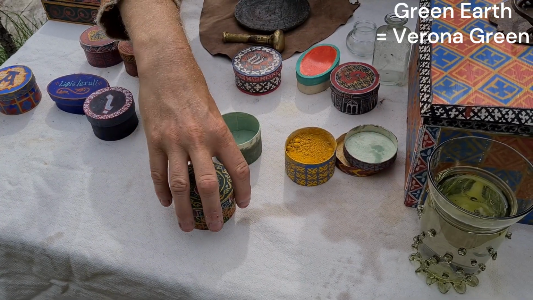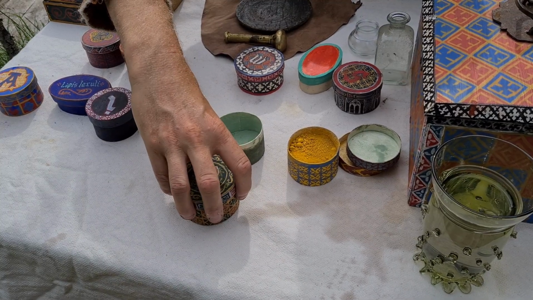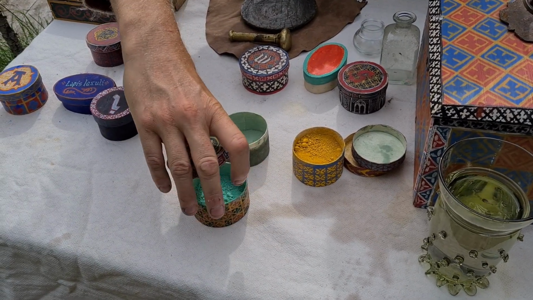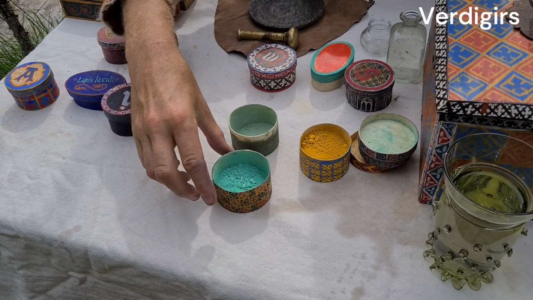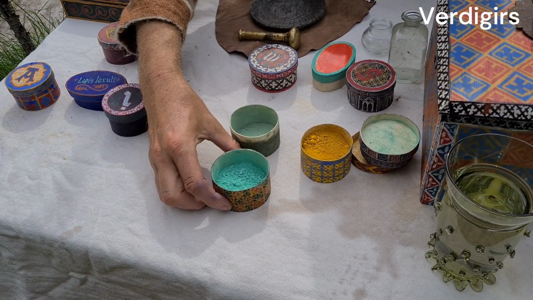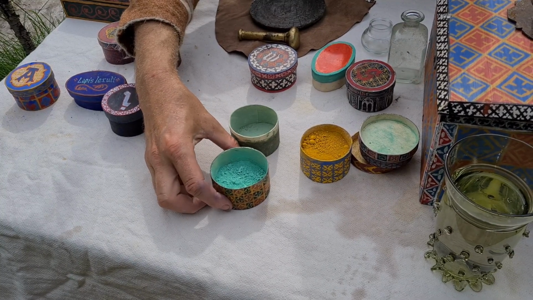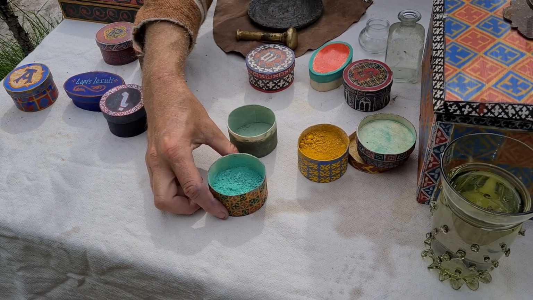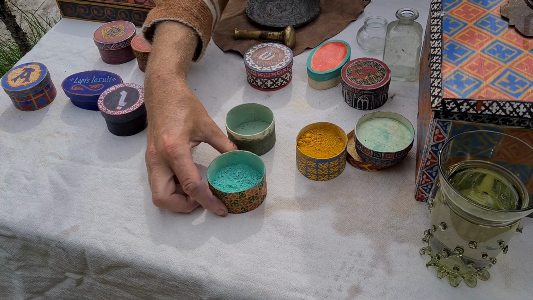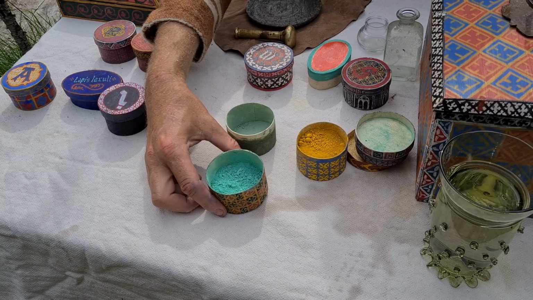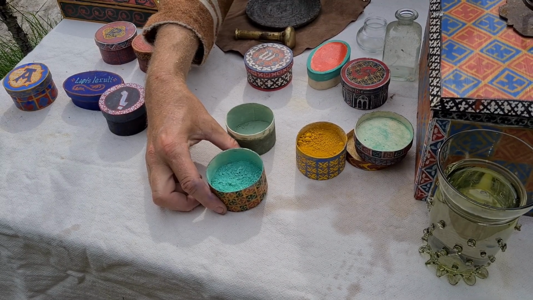But we also have this. This is verdigris. This is what forms on copper, and you can scrape this off, and you can use this also. It gives a very turquoise kind of green, but it's hard to work with. We will talk more about verdigris later on.